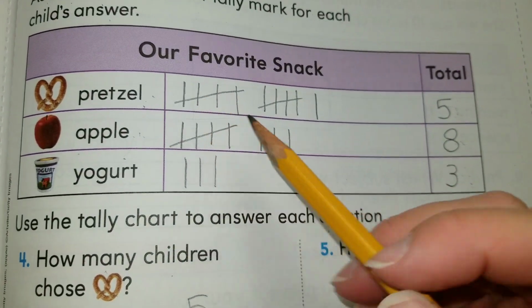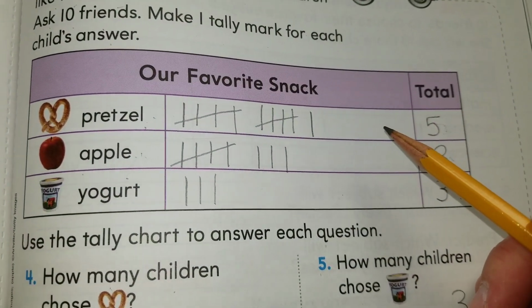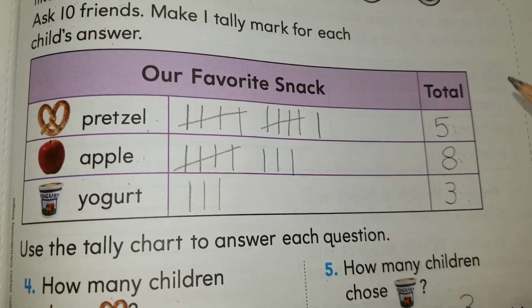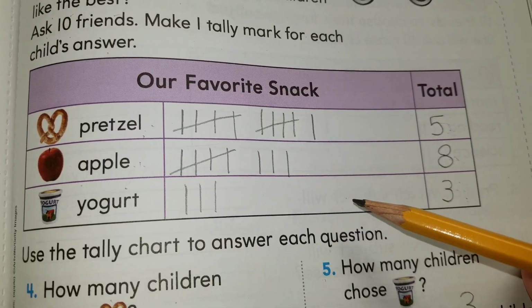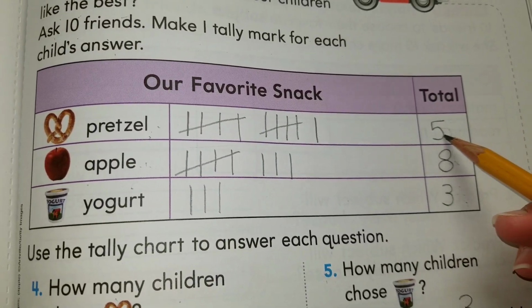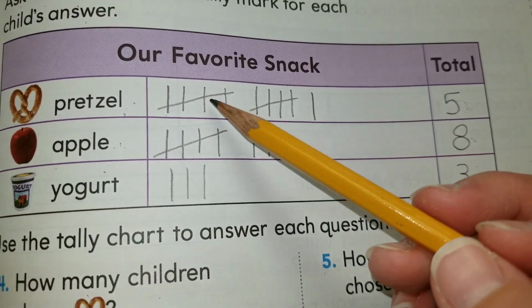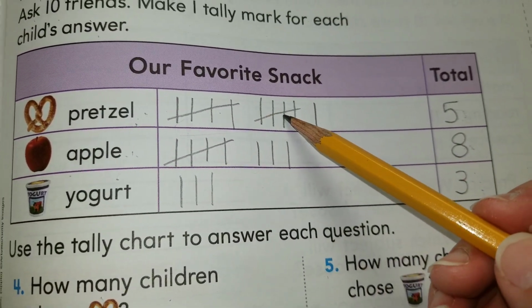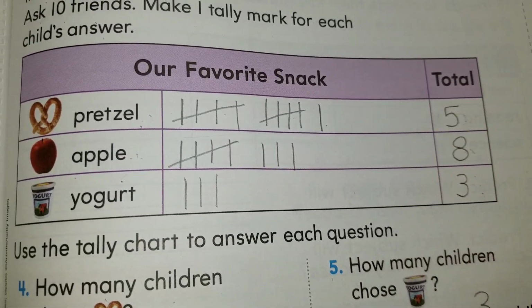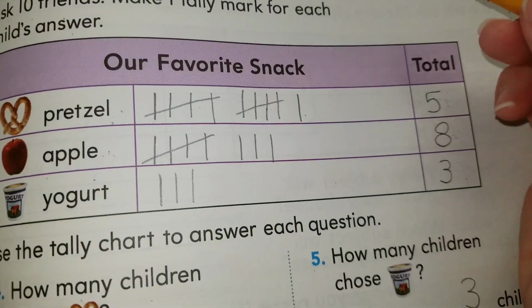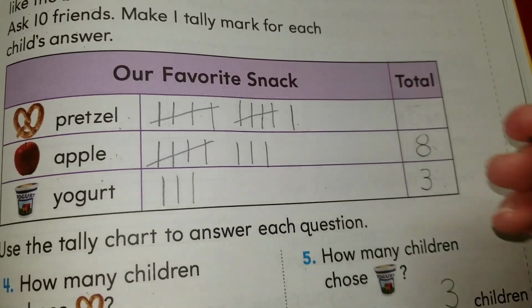So now, which one is the favorite one? Which one is the favorite snack right now? Which one is the snack that most of the children chose? Is it pretzels, apple, or yogurt? What do you think? We need to change this number because now our tally marks change here. So we say 5, and 5 more is 10. 10 and 1 more is 11. So instead of 5, now here we have 11, right?